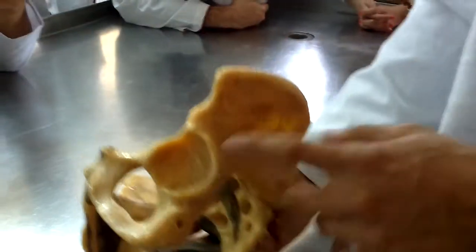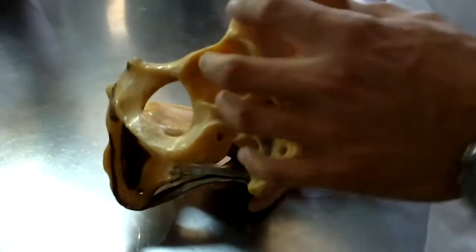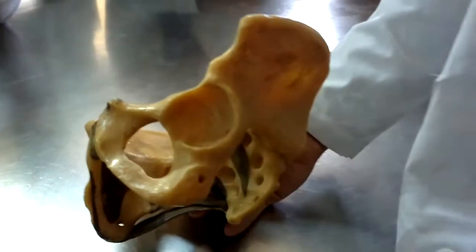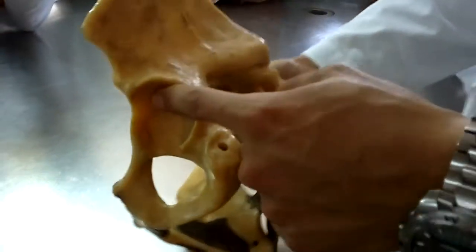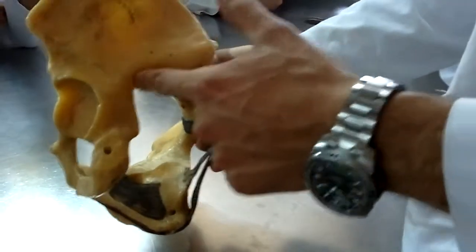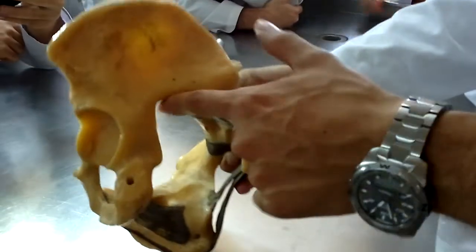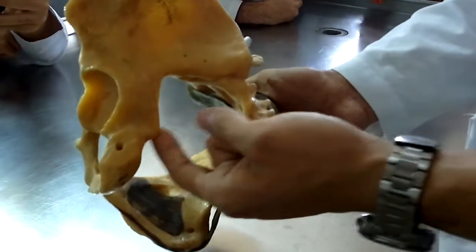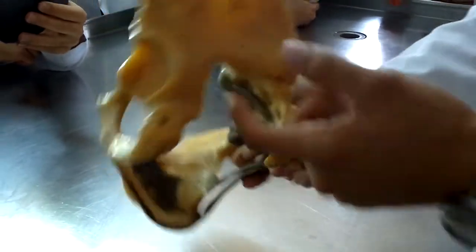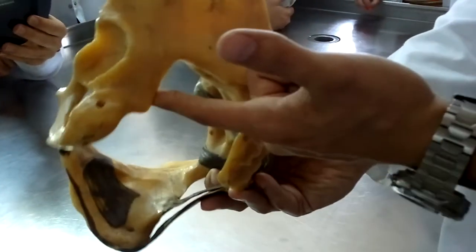The deep depression on the outer surface of the hip bone is the acetabulum, which articulates with the hemispherical head of the femur to form the hip joint. Posterior to it, or behind it, we have the greater sciatic notch, which is separated from the lesser sciatic notch by the ischial spine. This is the spine of the ischium.